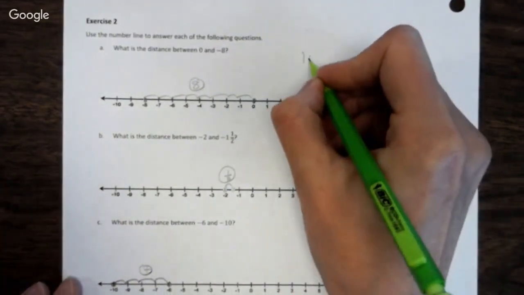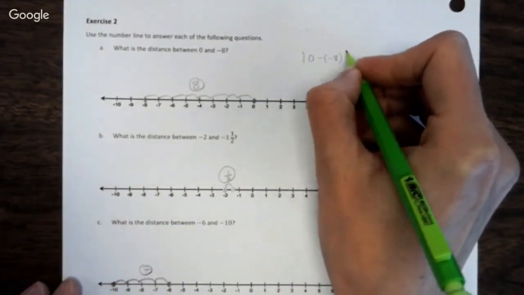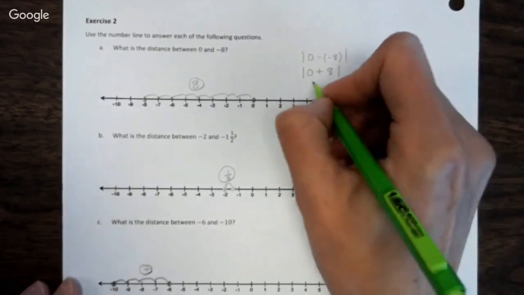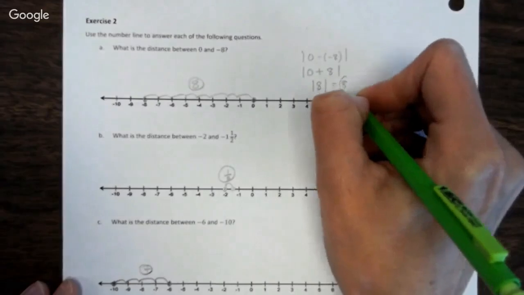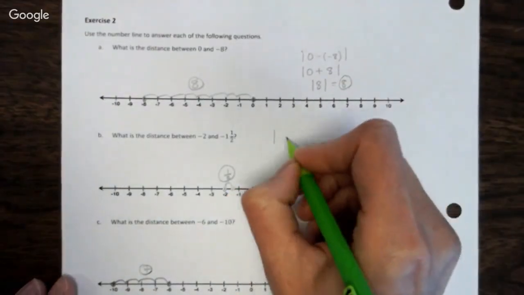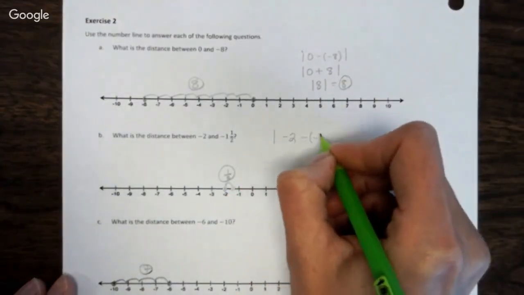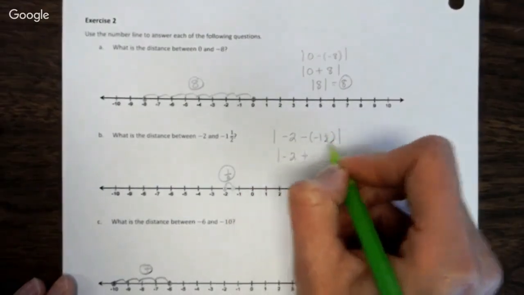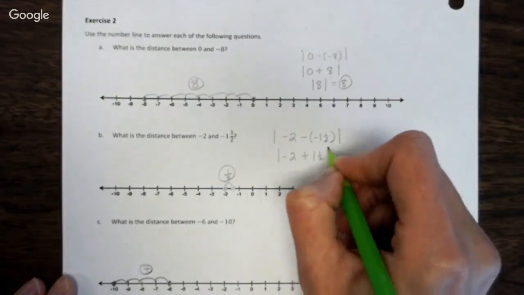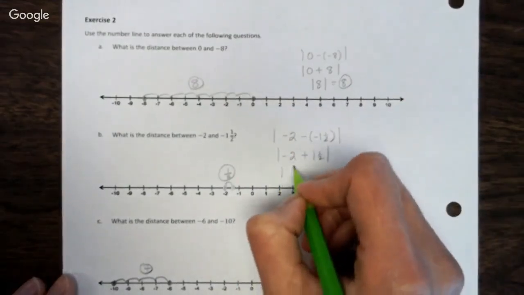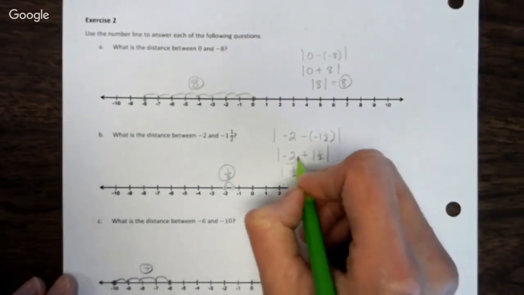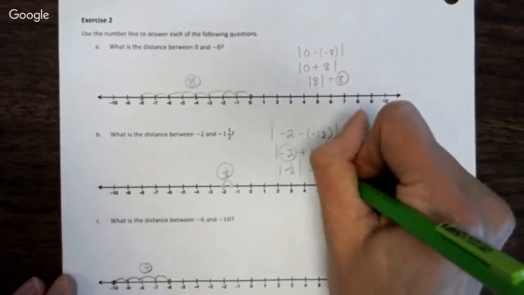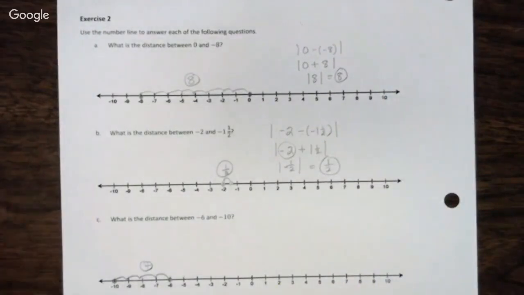All right, so this one we're going to do 0 minus -8, 0 plus +8, leave, change, change. That's the absolute value of 8, or 8. This one is -2 minus -1 1/2. So leave, change, change. Opposite signs mean we subtract, which would give us 1/2. Now 2 is bigger than 1 and 1/2, which would be negative, but we are taking the absolute value, which is just 1/2.